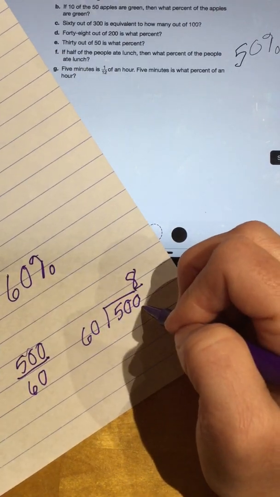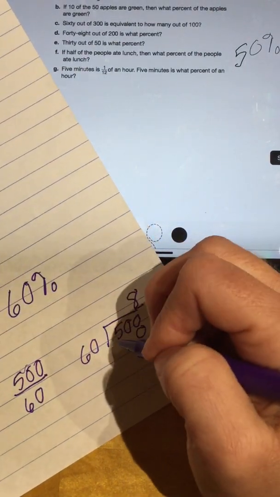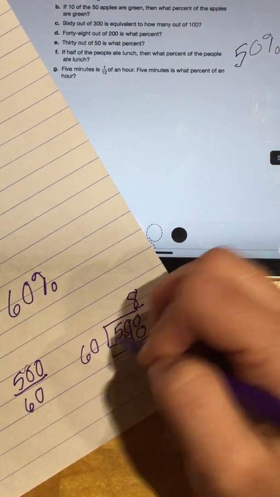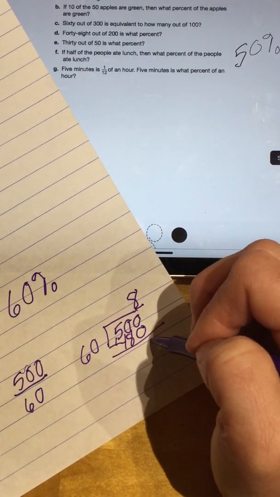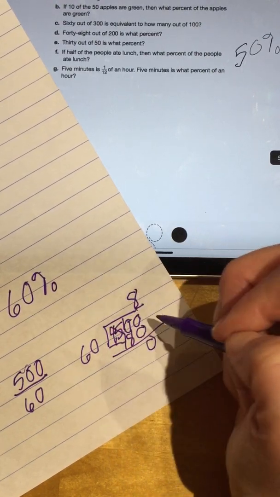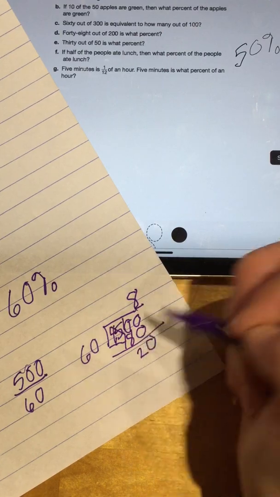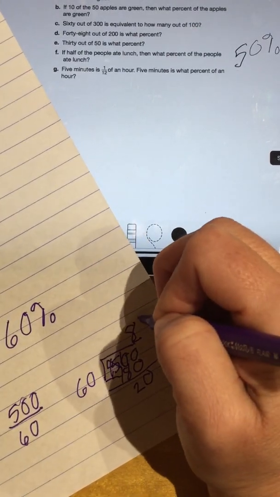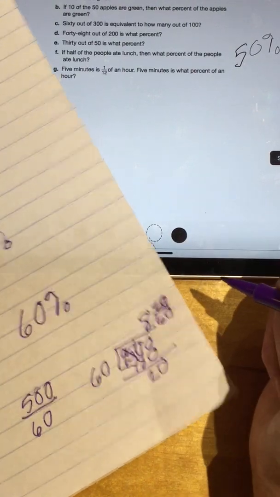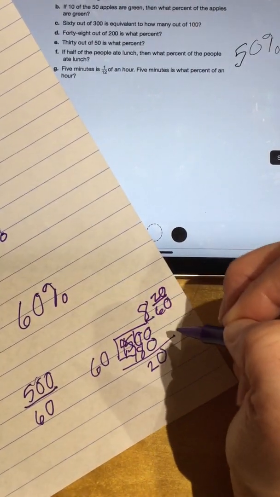0 times 8 is 0. 6 times 8 is 48, right? So I'm going to subtract. 0 subtract 0 is 0. Now I need to regroup. So I have 10 subtract 8 is 2. So my fraction would be 8 and 20/60. And there we go, 8 and 20/60%.